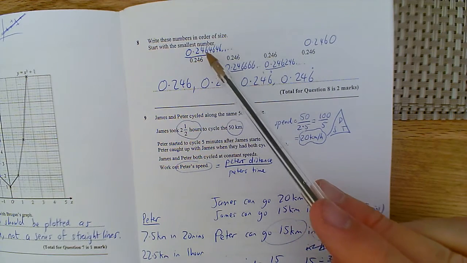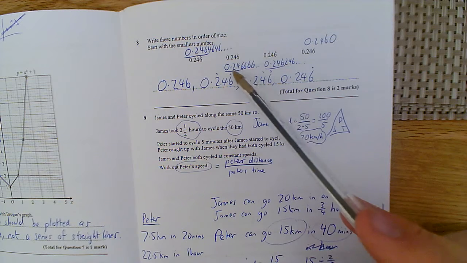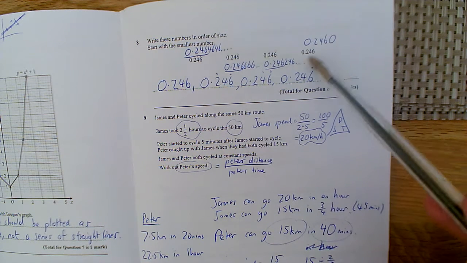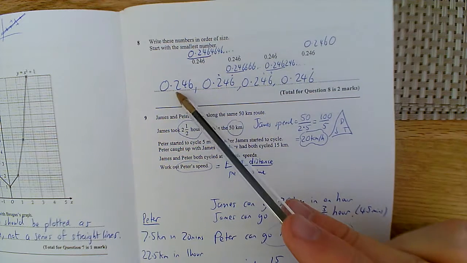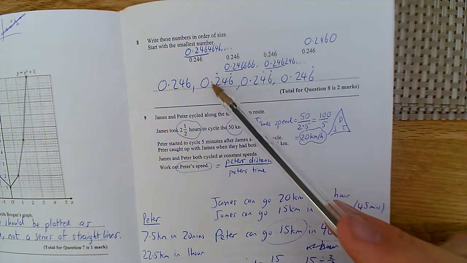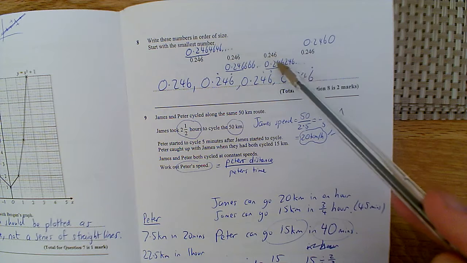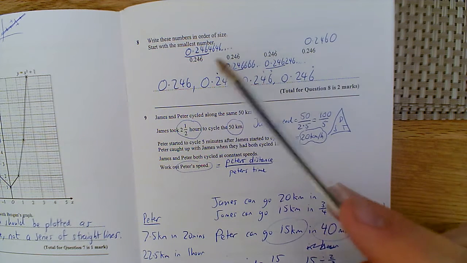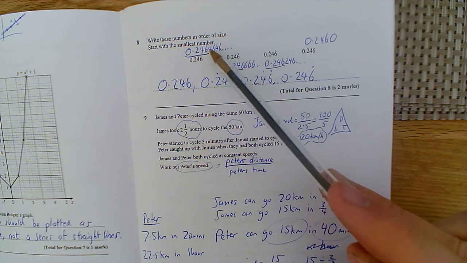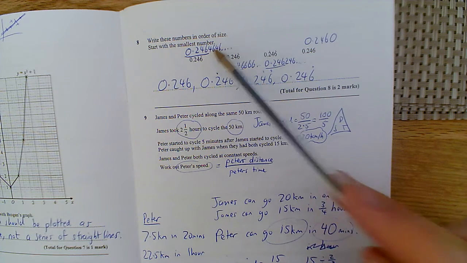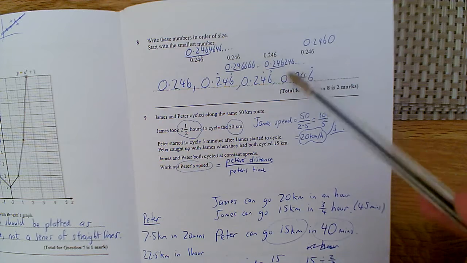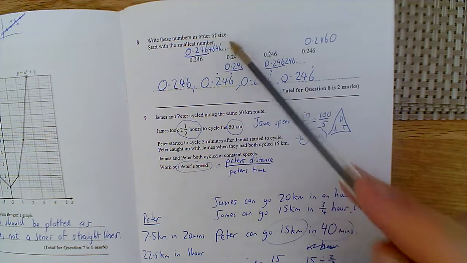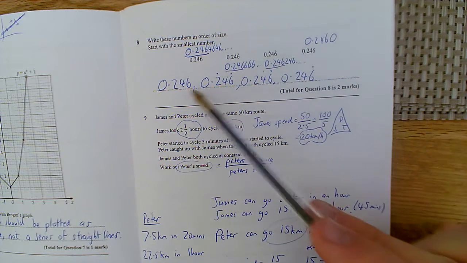Recurring decimals, for each one I've just continued them slightly to see what the next number would be. So in each case it's 0.246, but in this case there's nothing after it, so that's the smallest. In this case, which is this one here, it was a 2 after the 6, so that's the next smallest. In this case it's the 4 and the 6 that are repeated, so it's a 4 that comes next, so that's the next smallest. And in this one the next number would be a 6, as shown here, so that's the biggest.